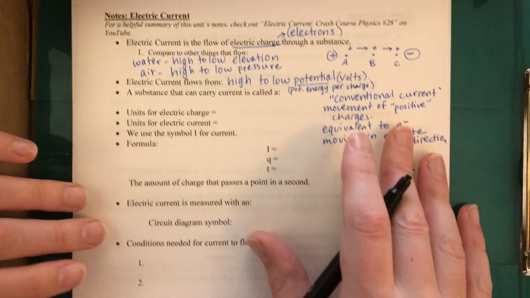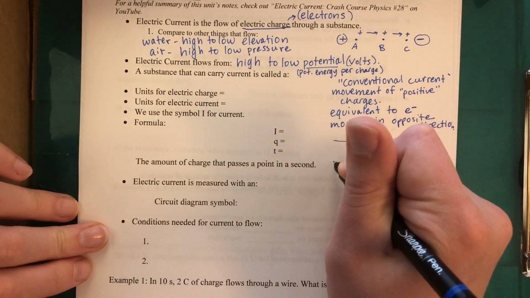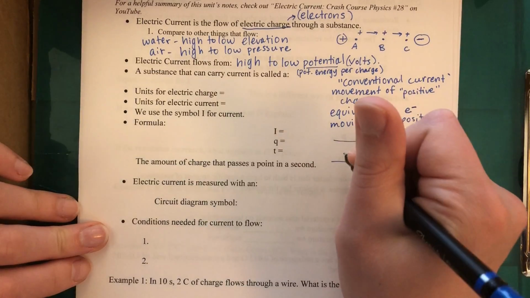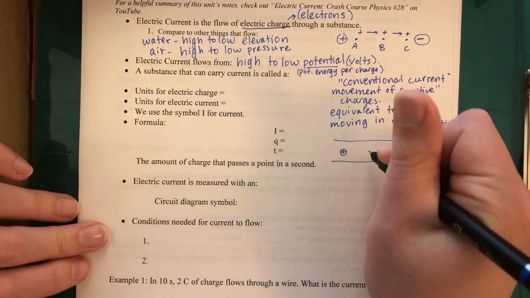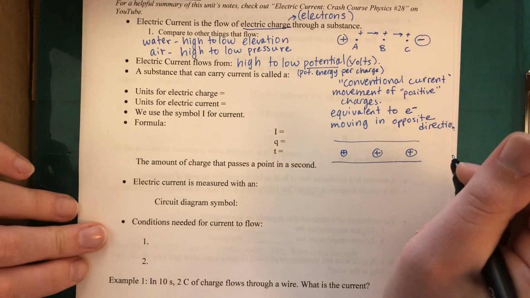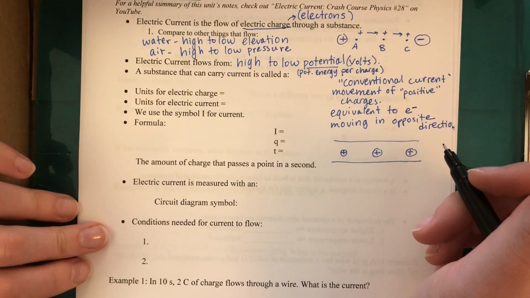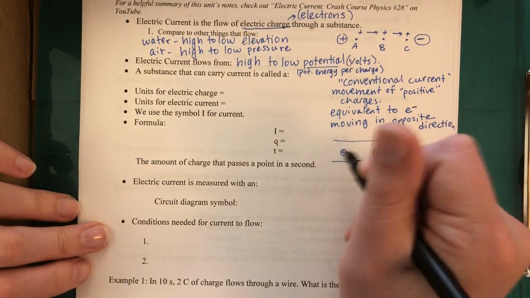So if I have a conductor here, it's got positive nuclei in the atoms, and we've got electrons moving through this conductor.